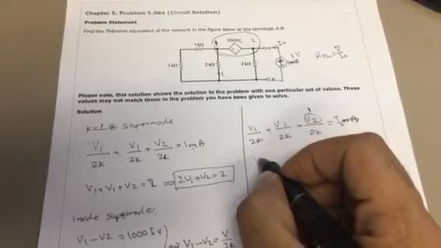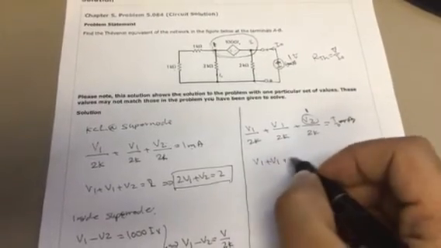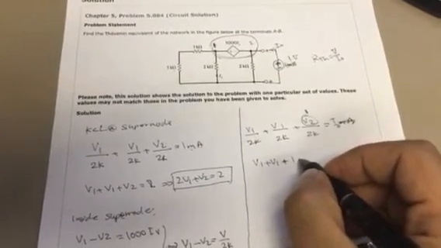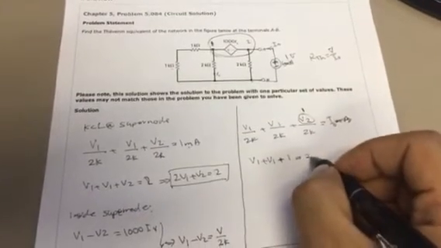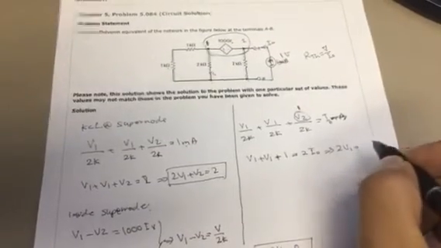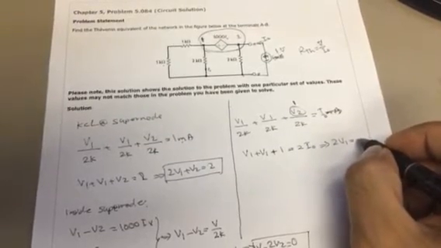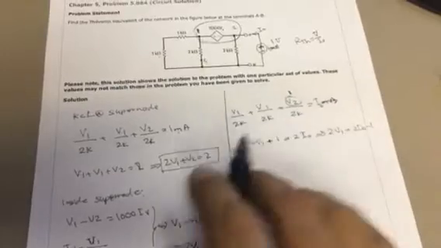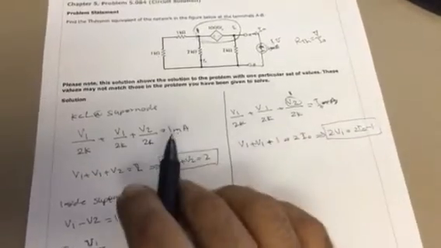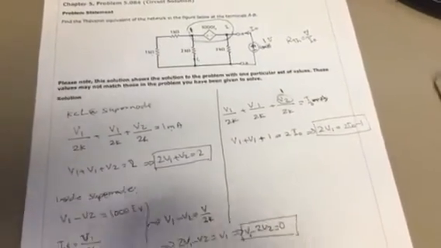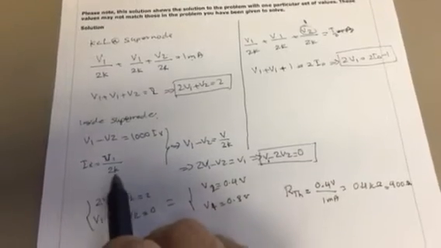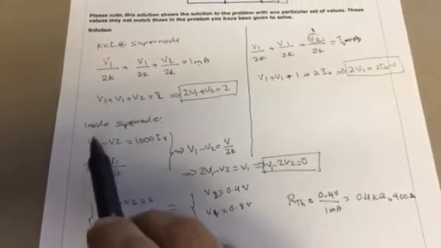It would be V1 plus V1 plus, then V2 is going to be 1 volt, is equal to 2I0. So then 2V1 is equal to 2I0 minus 1. So this is one relationship that we have. So the second one, I have to do it through this thing, right? So V1 minus V2 is 1000 Ix, and Ix is going to be V1 over 2K. So I'm writing inside the supernode.